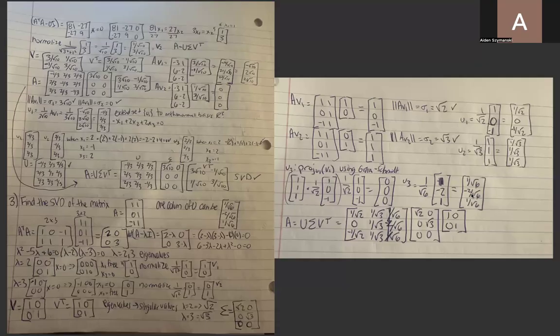Next, similar to the last problem, we're going to do our AV1 and AV2. When we do AV1, it's a 3 by 2 multiplied by a 2 by 1, so we get a 3 by 1 result for both of them. We get 1, 0, -1, and 1, 1, 1.